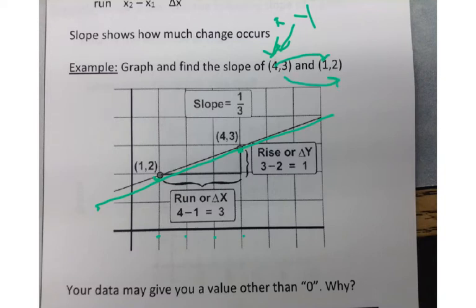Okay, so I'm going to do my change in y, which would be 3 minus 2, divided by my run, which is my x-axis, and that would be 4 minus 1. So if I solve it and reduce it, it would be 1 over 3. So my slope would be 1 over 3.